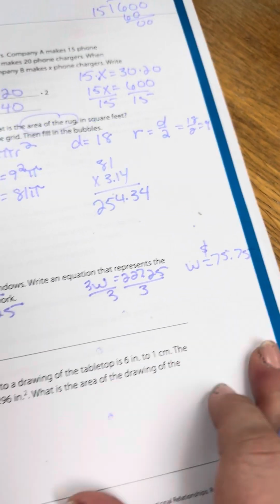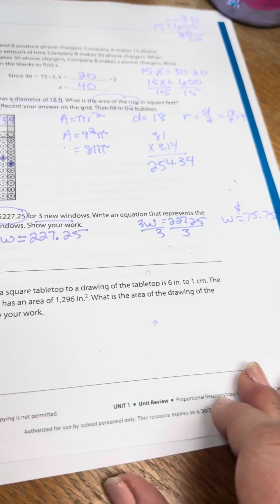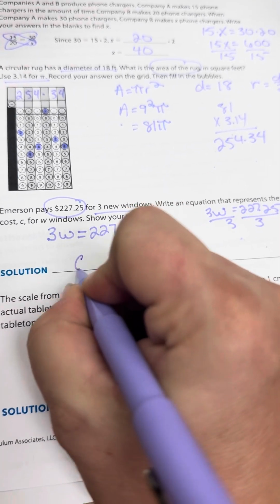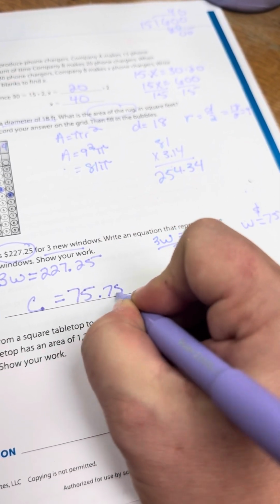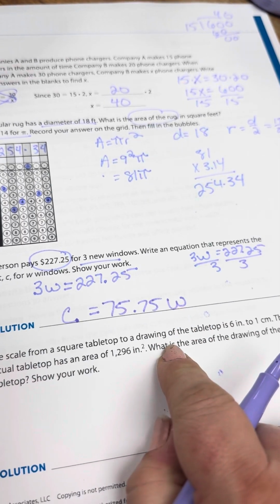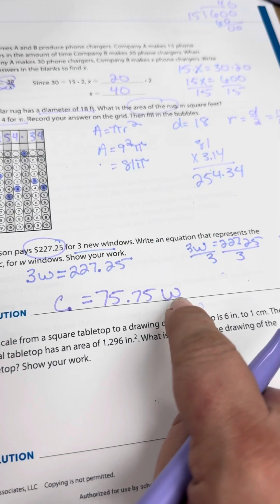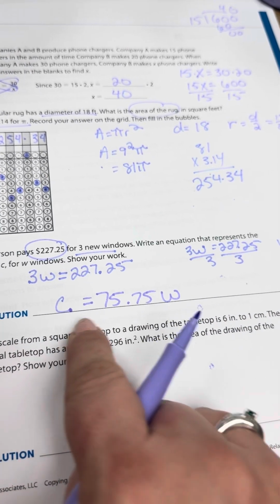So if we're trying to figure out how much it would cost for any number of windows, we would have our total cost is equal to our price per window, which is $75.75 times the windows. So no matter how many windows I'm purchasing, I can multiply that times the cost per window, and that'll get me my total cost.